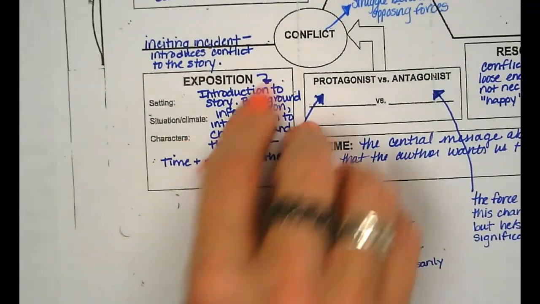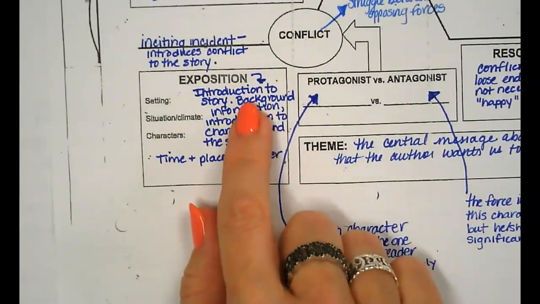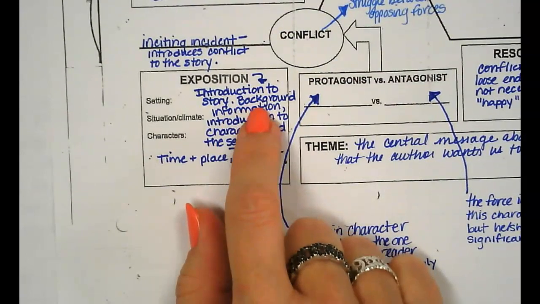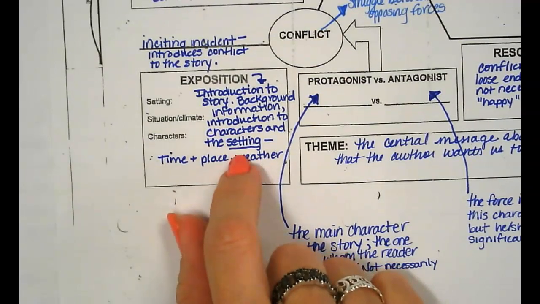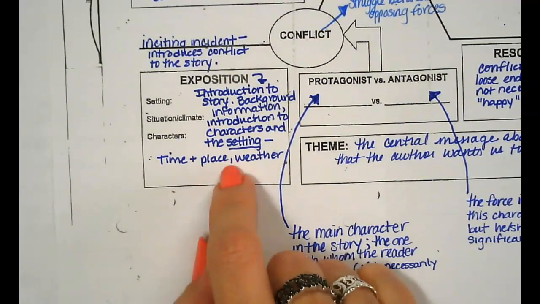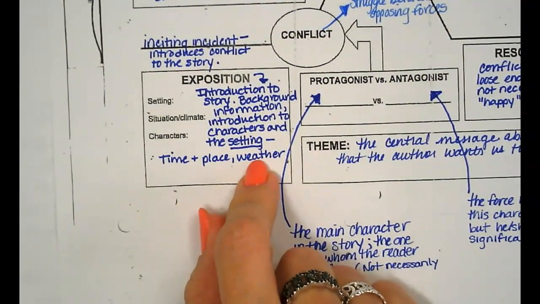to the exposition. The exposition of a story is the introduction to the story, its background information, introduction to your characters and the setting, which can be time and place. It can be the weather, the season.